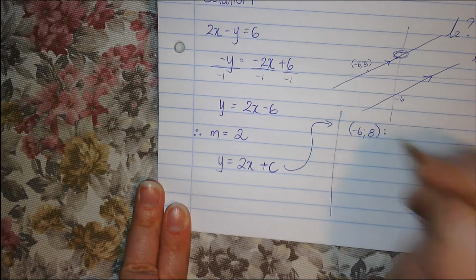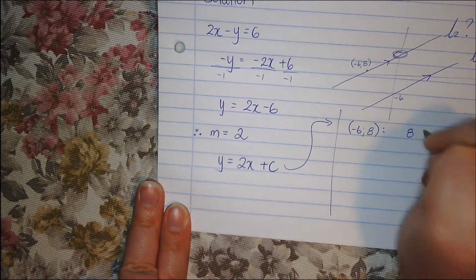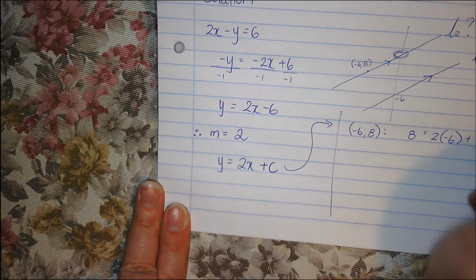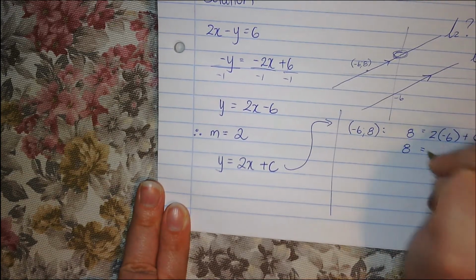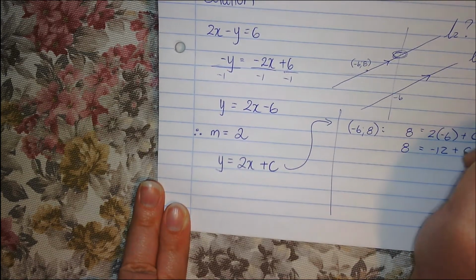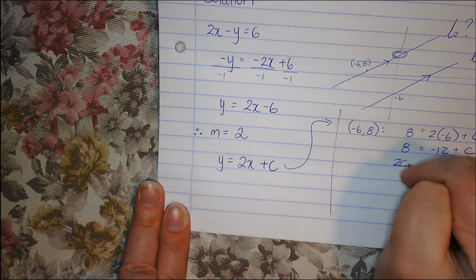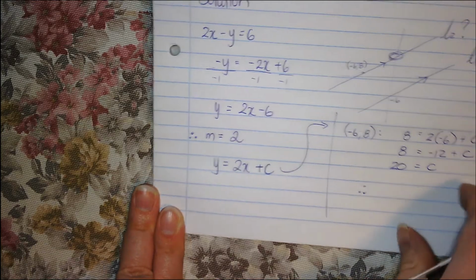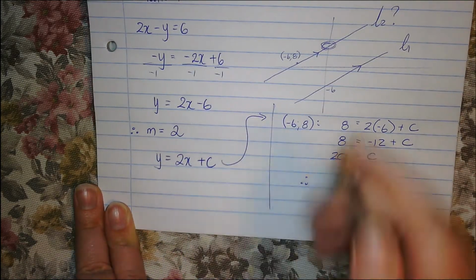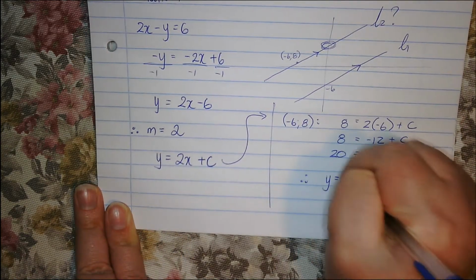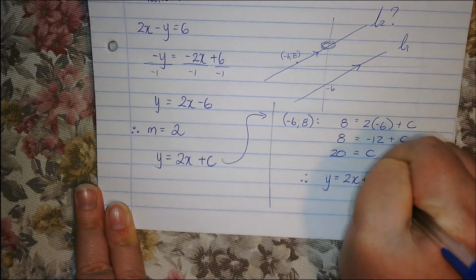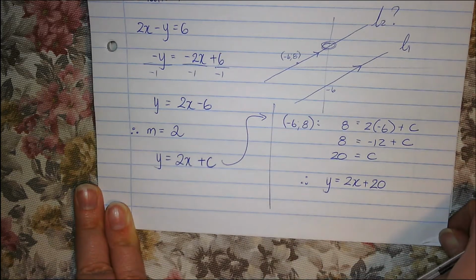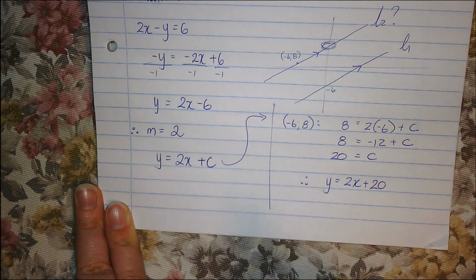Remember, it's x then y. So this is 8 equal to 2 times negative 6 plus c. This is 8 equal to negative 12 plus c. So that gives me 20 equal to c. And that means that the equation of the line that we are actually looking for is y equal to 2x plus 20. Apologies for going off screen there for a moment. I hope that makes sense.